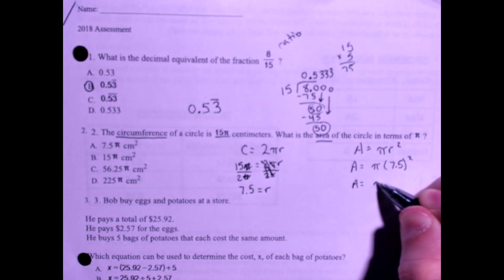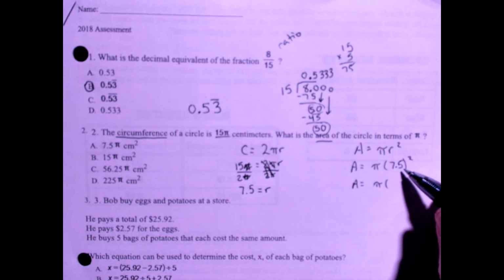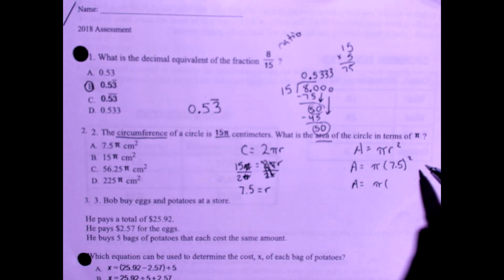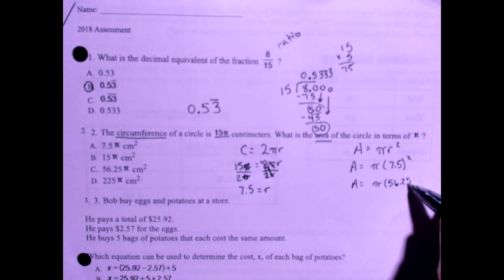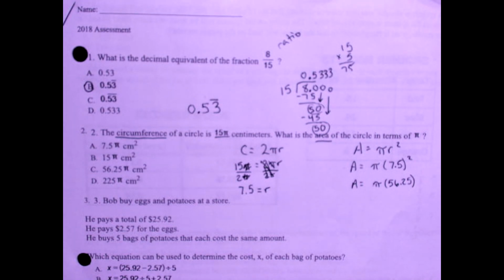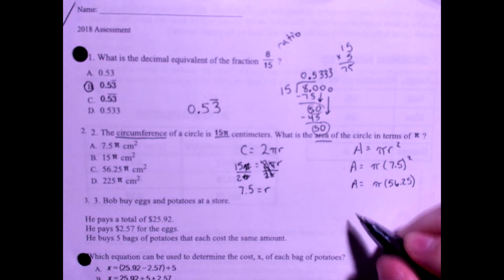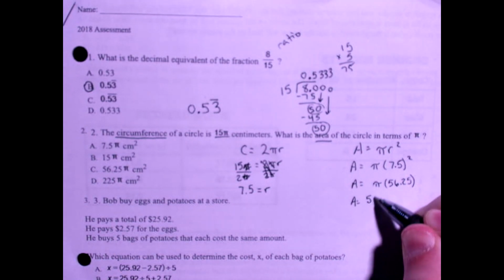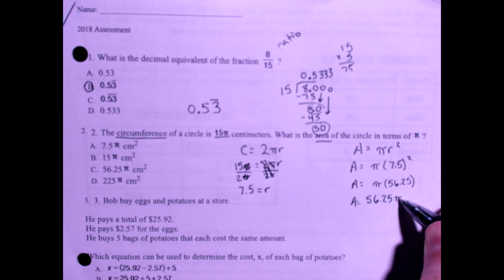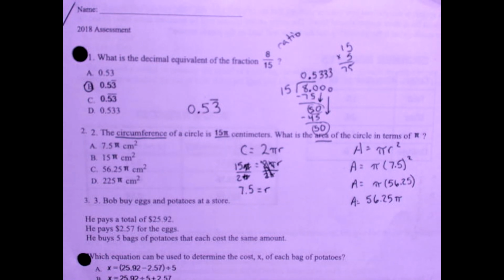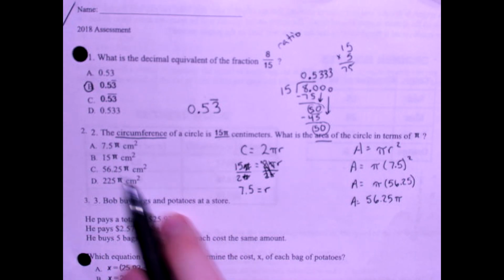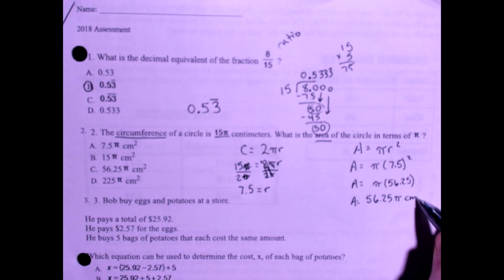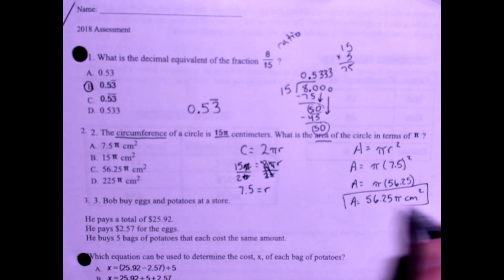So your area is equal to pi times, we know that 7.5 squared is just 7.5 times 7.5, which comes out to be 56.25. And we can write that as 56.25 pi. And if we're talking about units, we were talking obviously centimeters, and area is always squared.